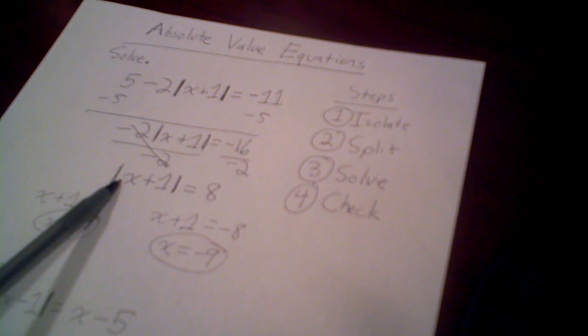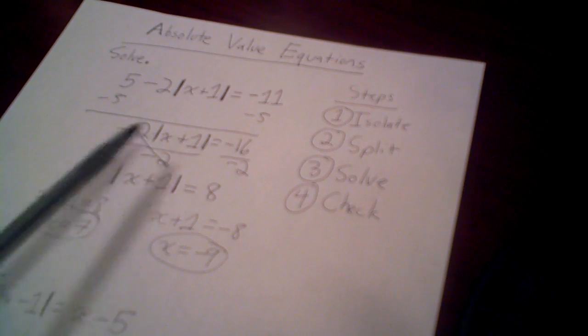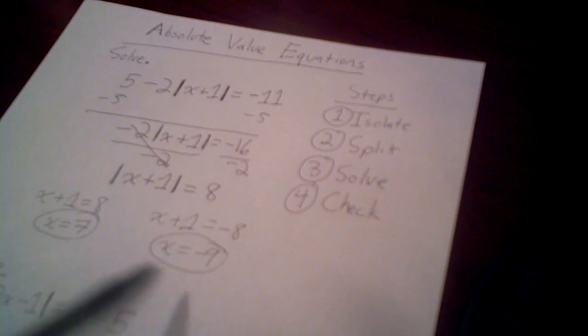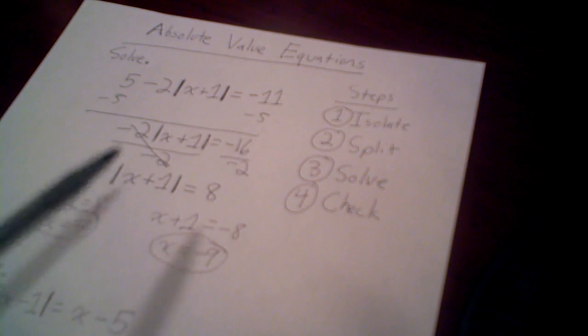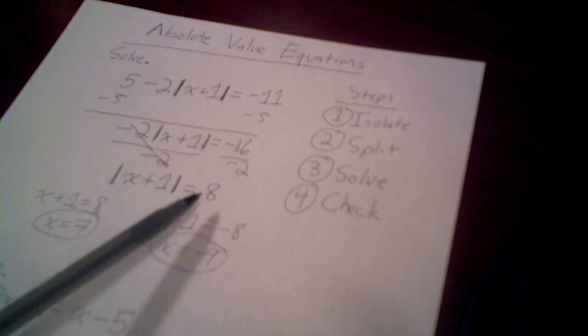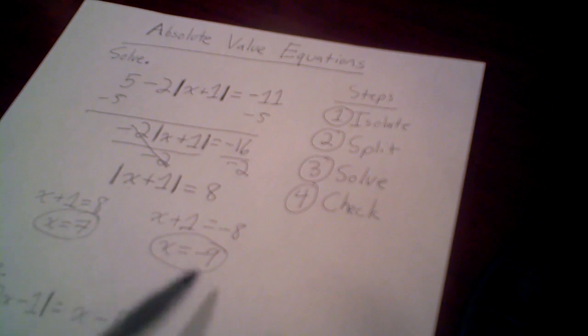Check those out. Plug in 7. 7 plus 1 is 8. The absolute value of 8 is 8. That checks out. Plug in negative 9. Negative 9 plus 1 is negative 8. Take the absolute value of that as positive 8, which equals 8. So both of these work.